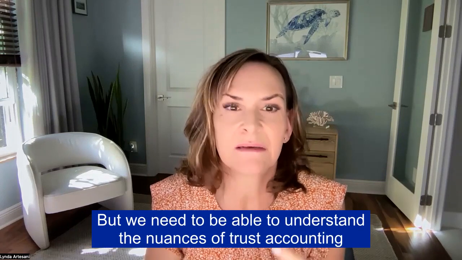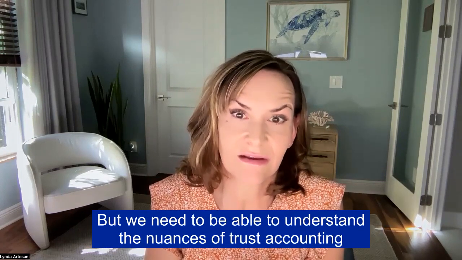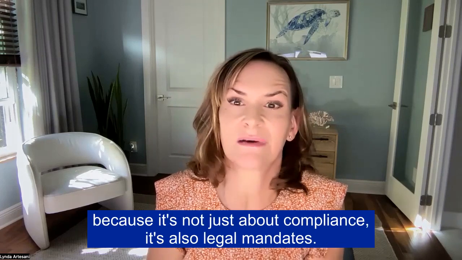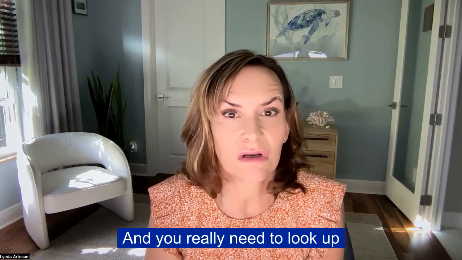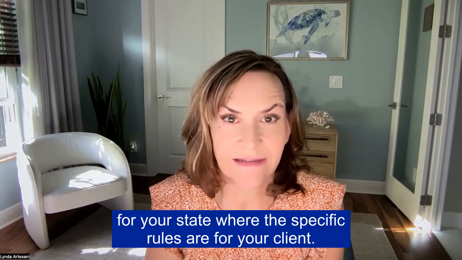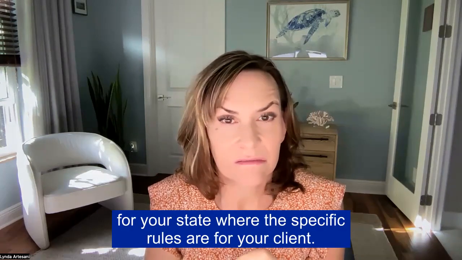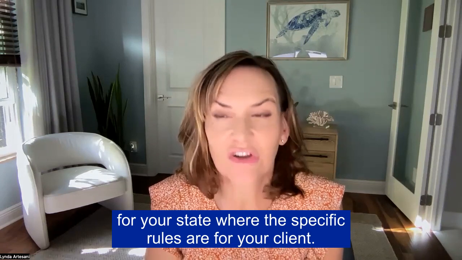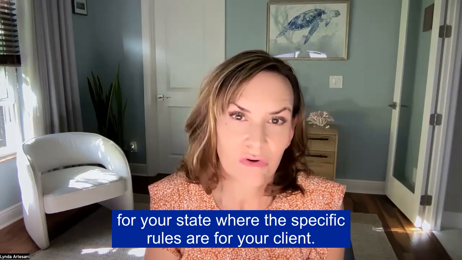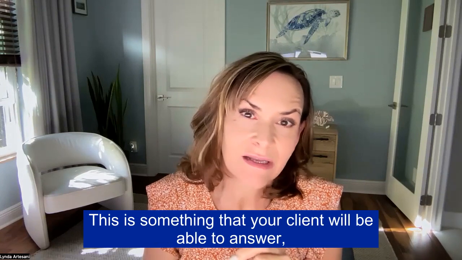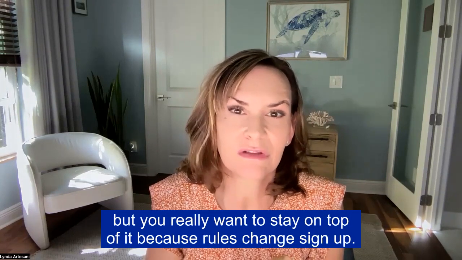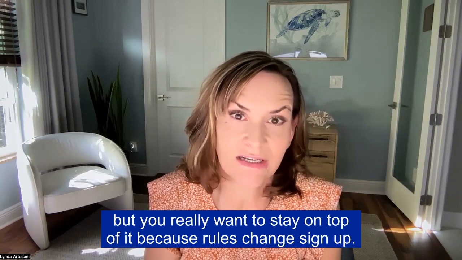We need to be able to understand the nuances of trust accounting because it's not just about compliance, it's also legal mandates. You really need to look up for your state where the specific rules are for your client. This is something that your client will be able to answer, but you really want to stay on top of it because rules change.